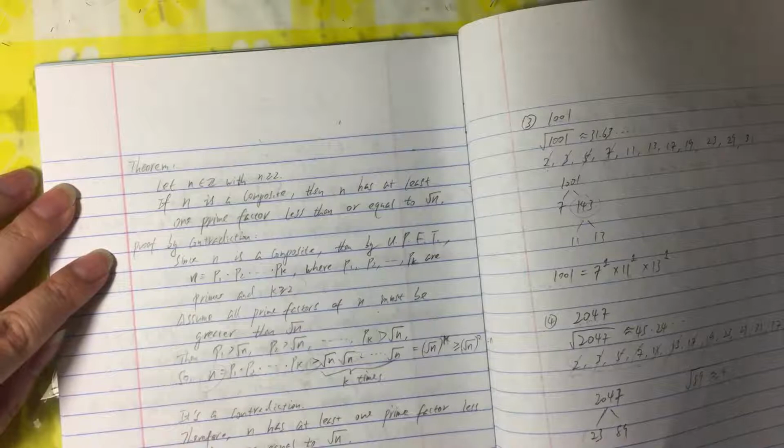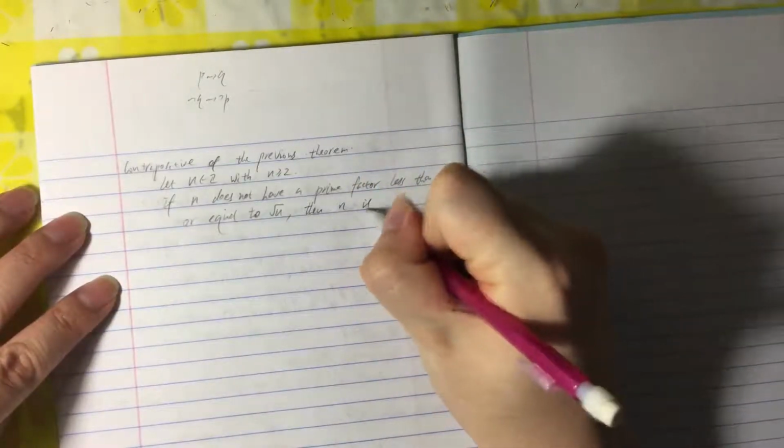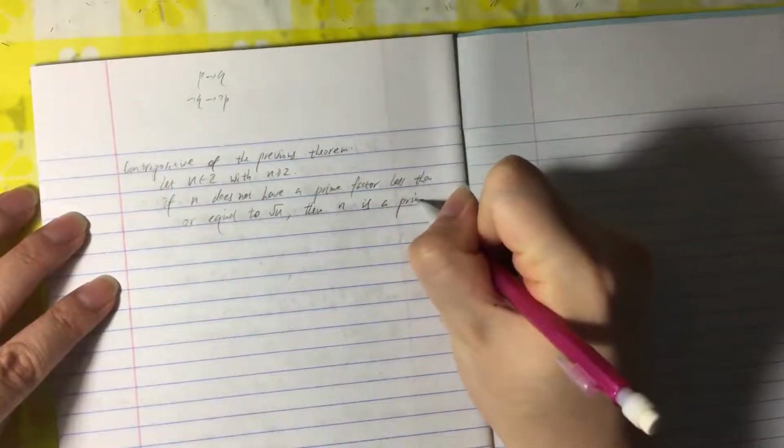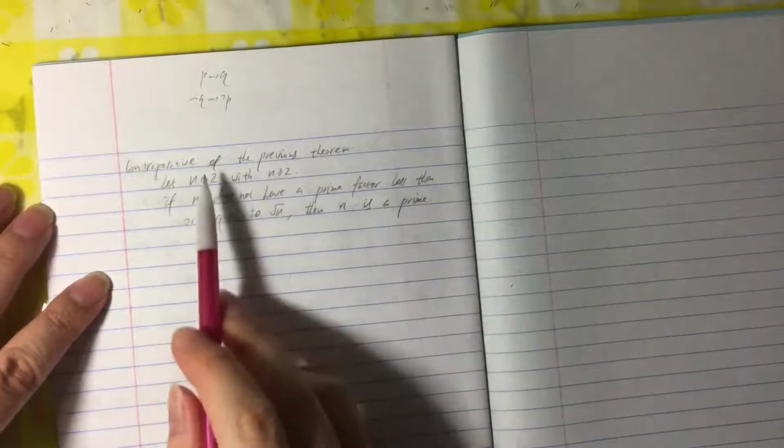P says N is composite, so not P says N is not composite. Since N is greater than or equal to 2, if N is not composite, it must be prime. Then N is a prime. This is the contrapositive of the previous theorem. Since the previous theorem has been proved true, this statement is also true.